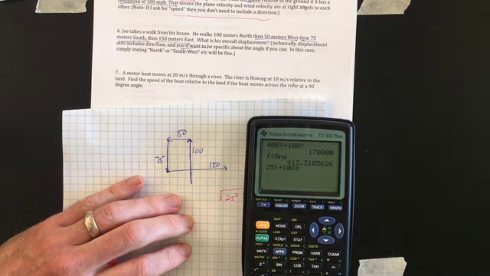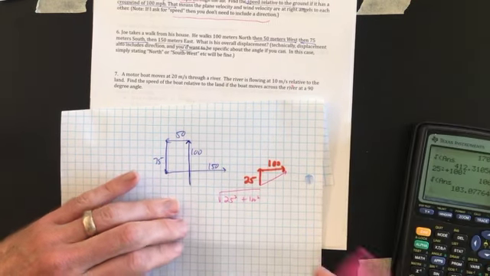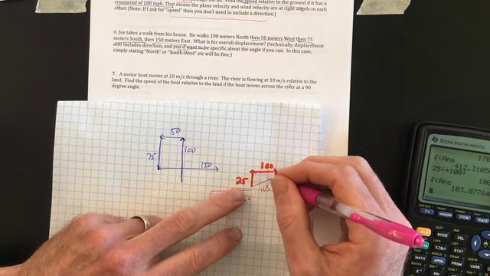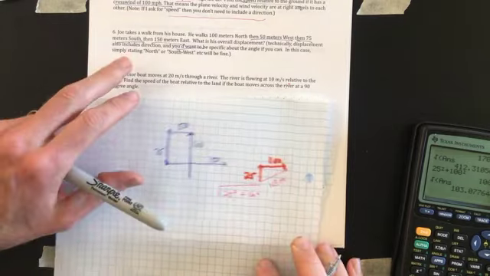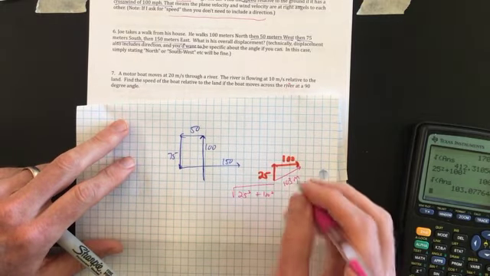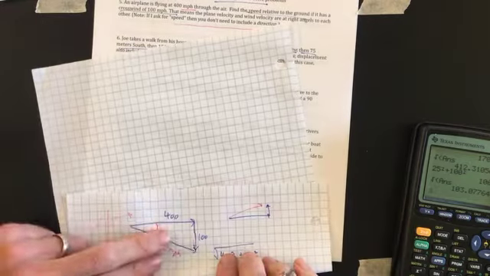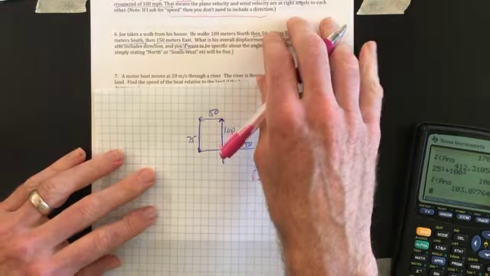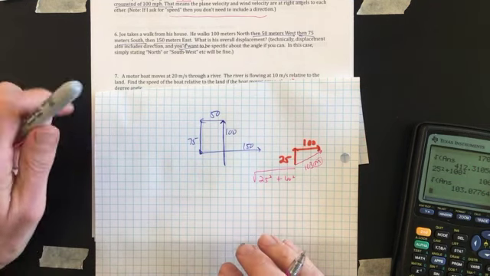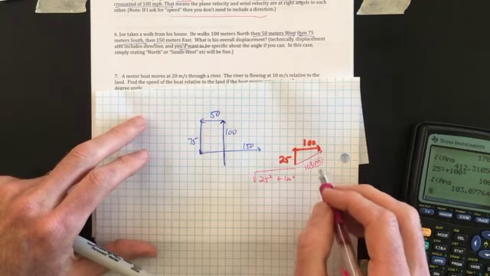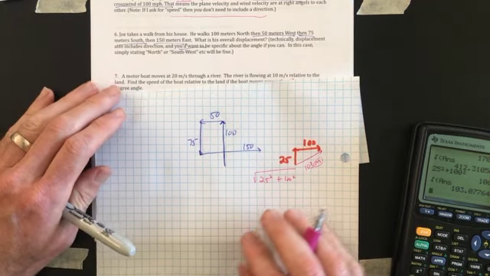Squared plus 100 squared, square root that one, and I get 103 for over here. So this one is 103, and it's meters this time. What we're getting the sense of is that sometimes your units are going to be meters, sometimes meters per second, sometimes miles per hour, right? Because vectors can represent displacement, velocity, acceleration, force, so your units are going to change depending on the problem.